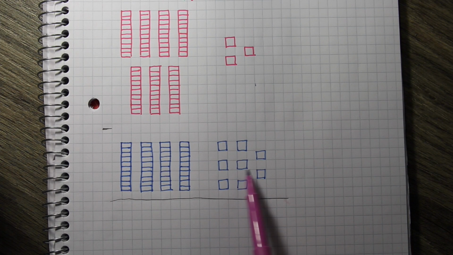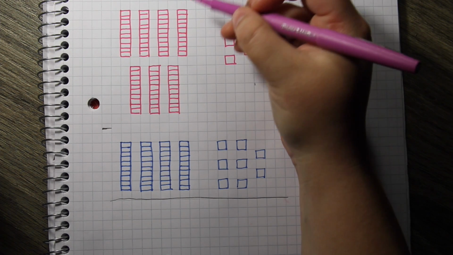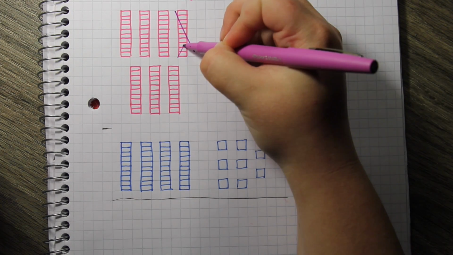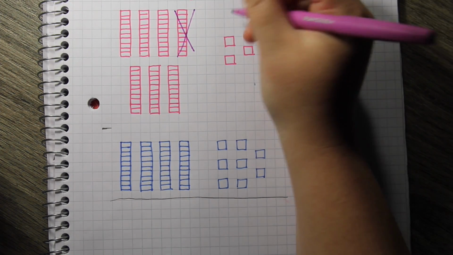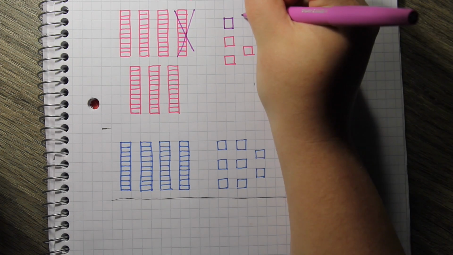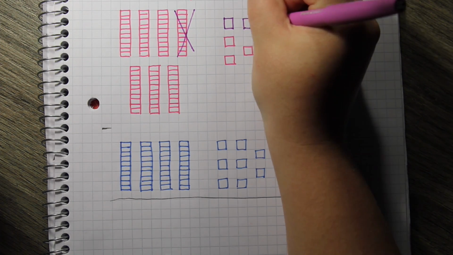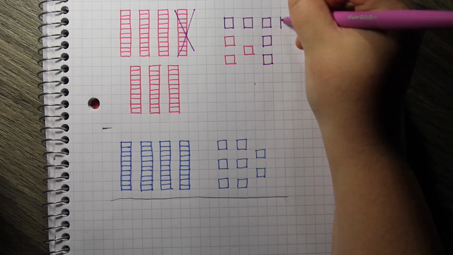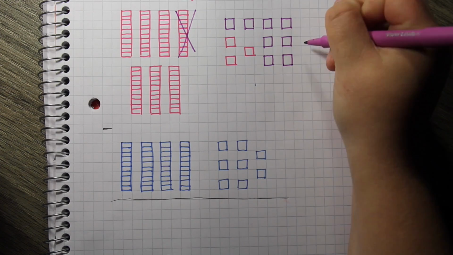So again, we're going to be working from right to left. I'm noticing here that I don't have as many blocks as I need to take 8 away from the top. So I'm going to substitute one of the longs, being the 10, and I'm going to make it 10 individual blocks. So I'm stealing a long to create 10 blocks. That way I actually can take 8 away from the top number.